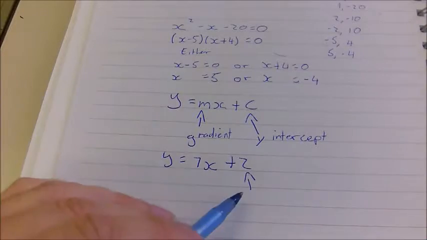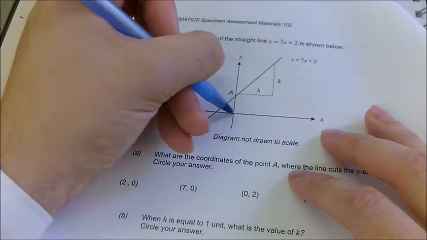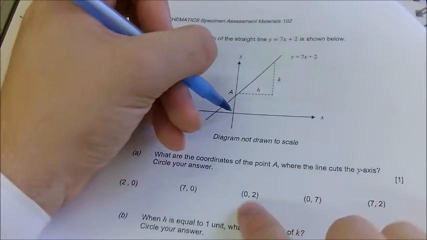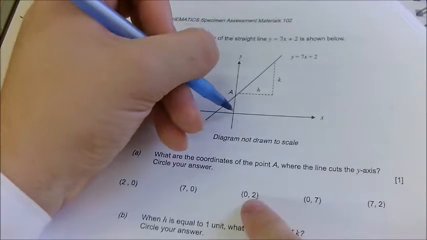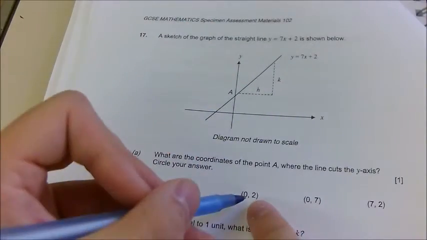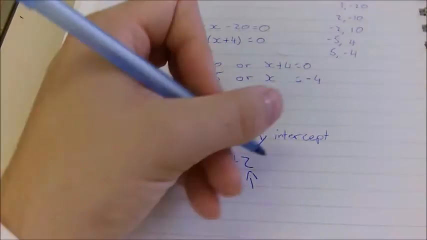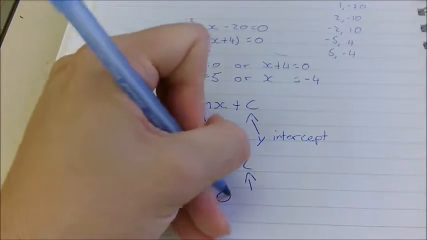So the coordinate we're going to have, if you look at the graph here, we've got 0 across on the x-axis, so it's going to start with a 0, and so it could be one of these two. Then obviously the y-intercept is 2, so it can only be (0, 2). So we'd circle (0, 2) here. I'll just write the answer down.